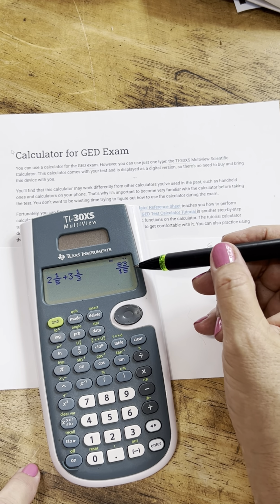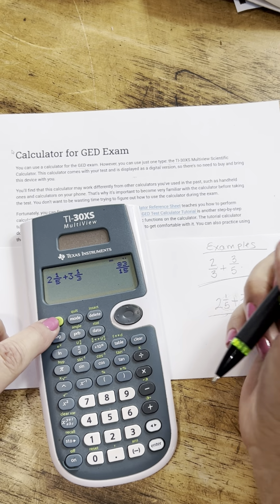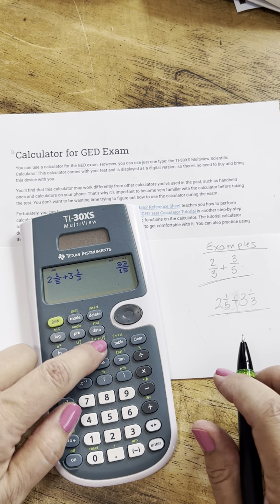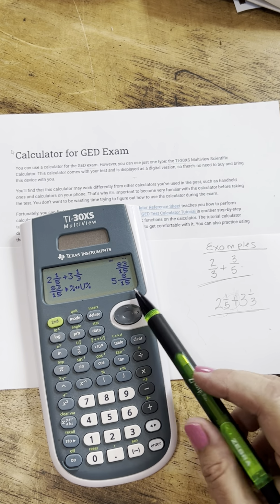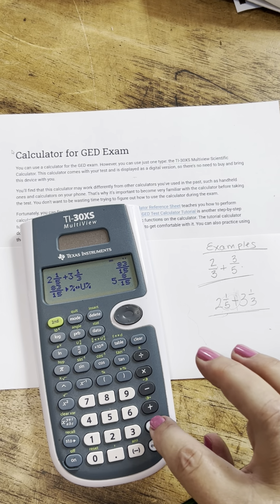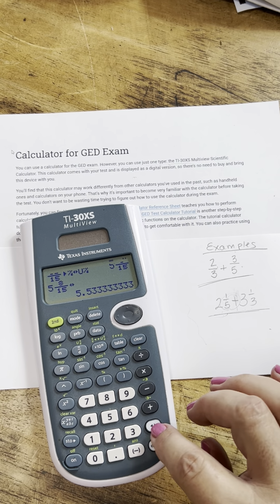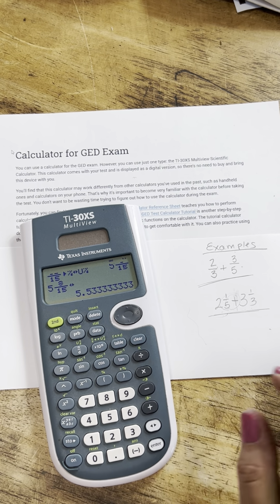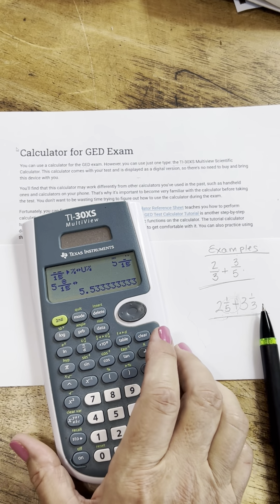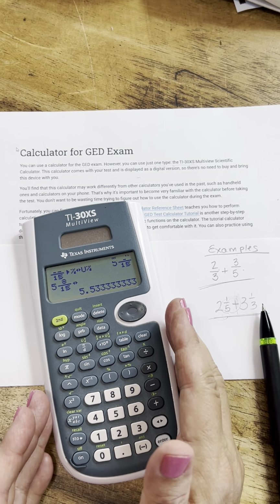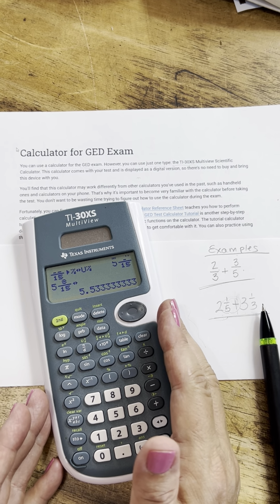So if I want to change this to a mixed number, I'm going to hit second and this button and enter again. So that's 5 8/15. If I want it in decimal, I hit that button, the 2 arrows, and it's 5.5. Okay? So you can see, you just need to know how to operate your calculator before you go in the test.